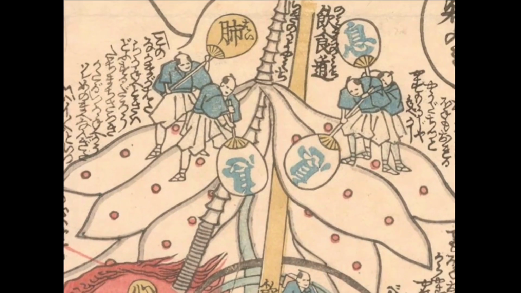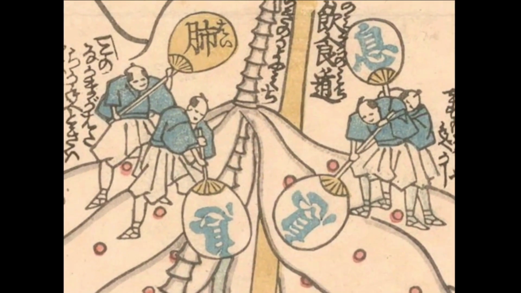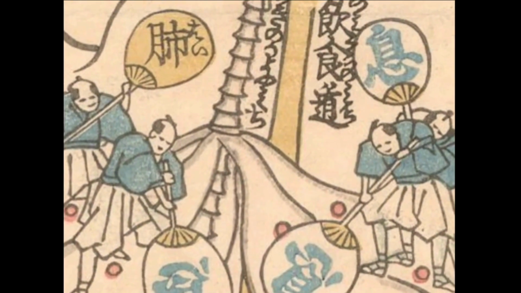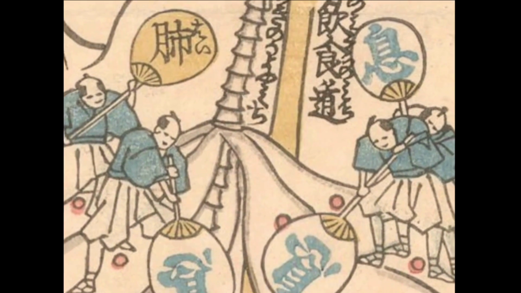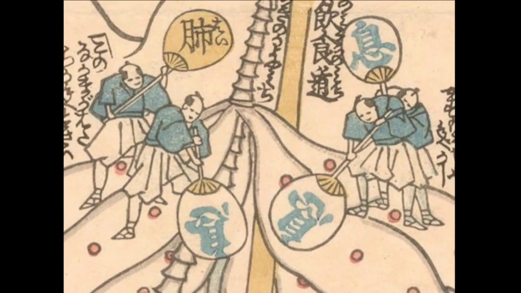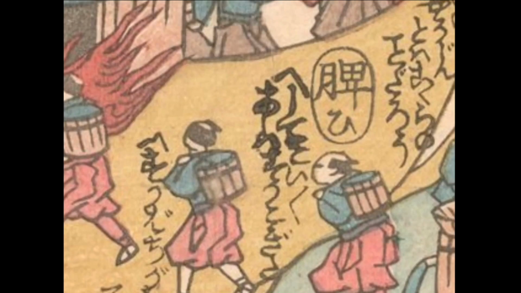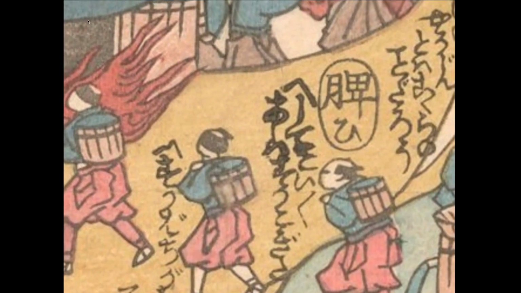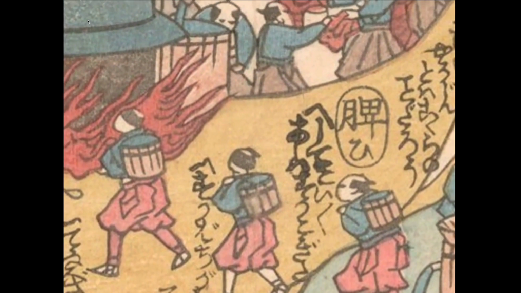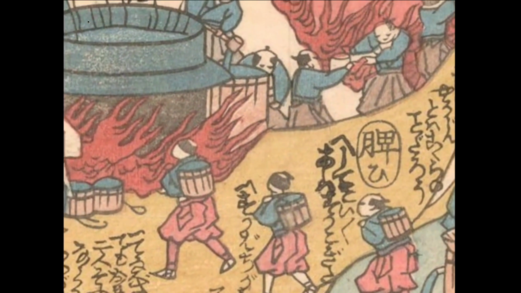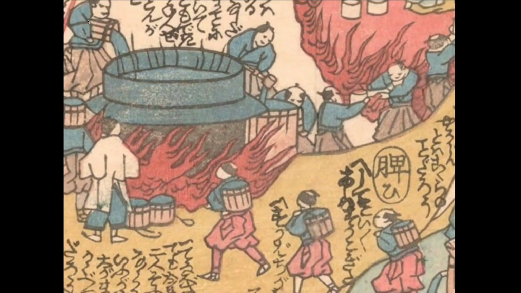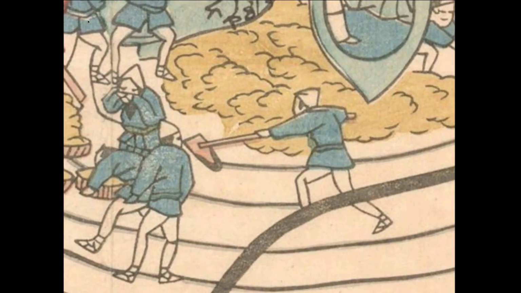Here are the lungs. And the picture seems to exemplify a comic version of anatomy, and an excellent example of the human body as a mirror of the social body. There's a spleen.